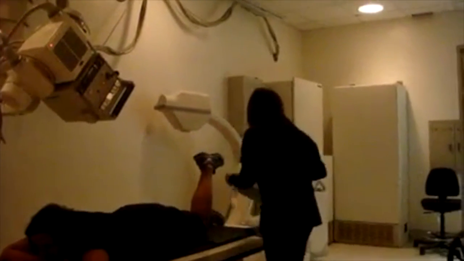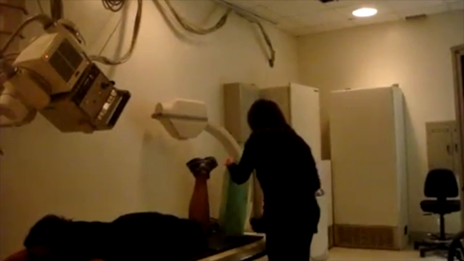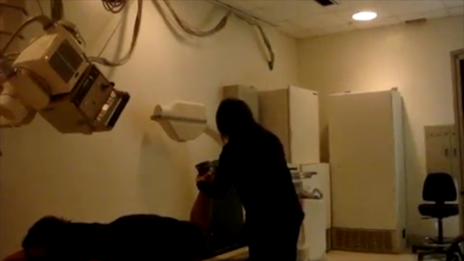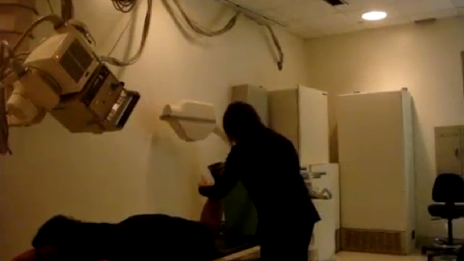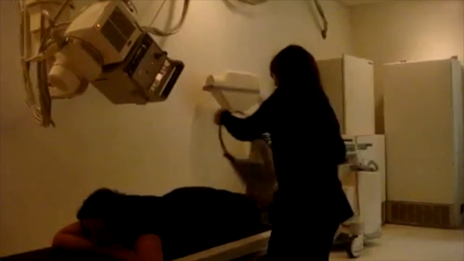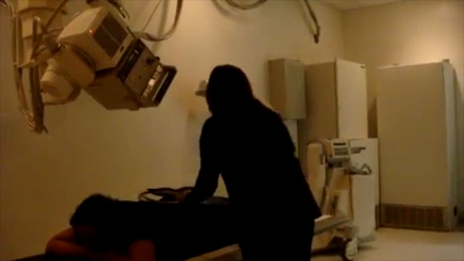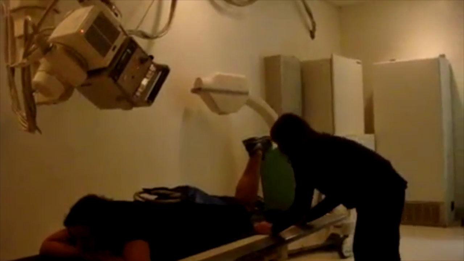I'm going to give my patient some support for the foot. The foot is going to be at a 40-degree angle, as well as my central ray and my tube. My source image distance is 40 inches. I'm aiming for the midpoint of the intercondylar fossa. Got my shield. My right marker goes in the light field.